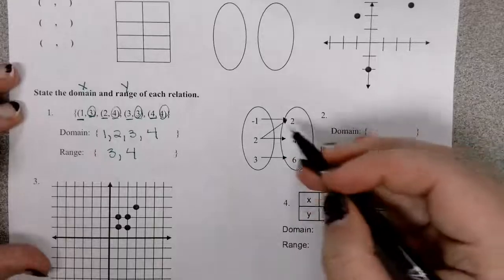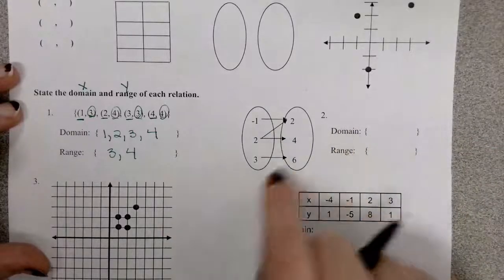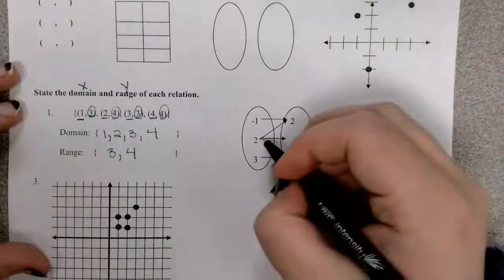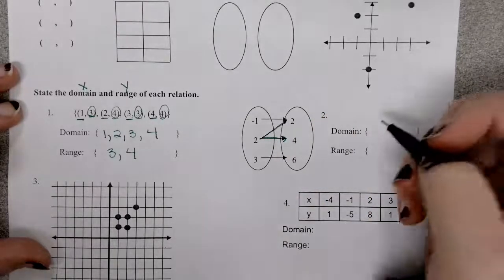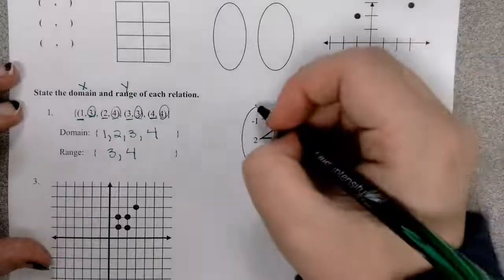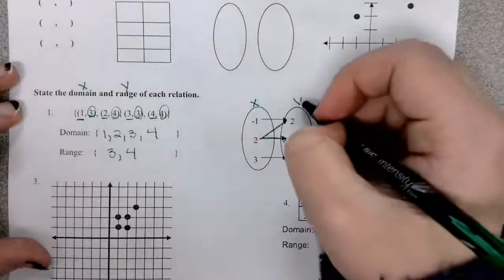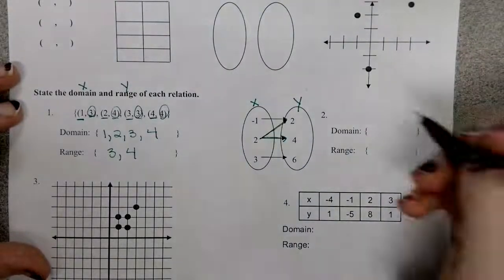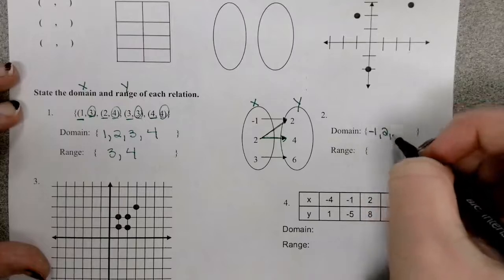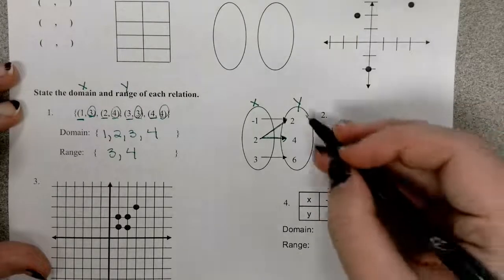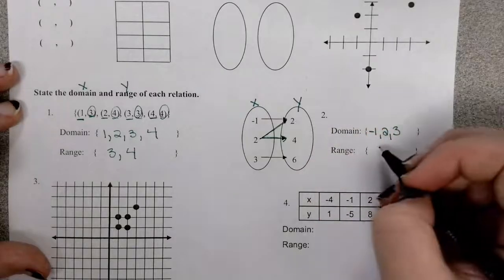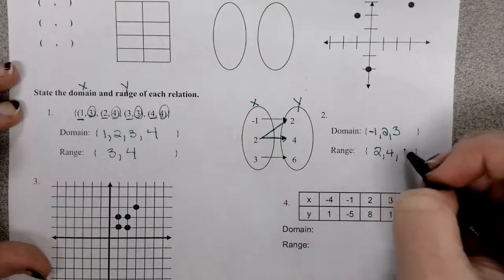Now here, this relation is not a function, and you're going to learn soon on the next page, but see how 2 goes to 2 values? That's not allowed to be a function. But first we're just going to look, our values over here are x, and our values over here are y. So negative 1, 2, 3. Our y values here are 2, 4, and 6, so my range is 2, 4, 6.